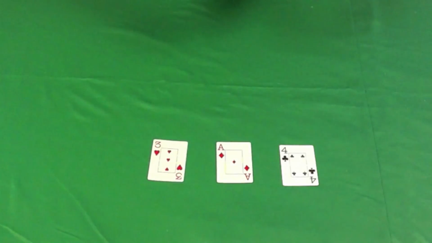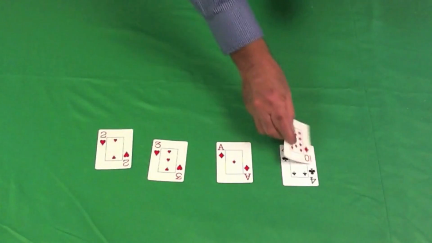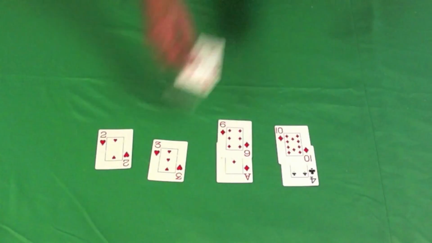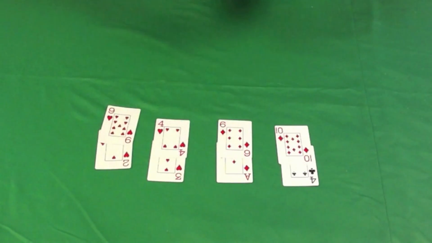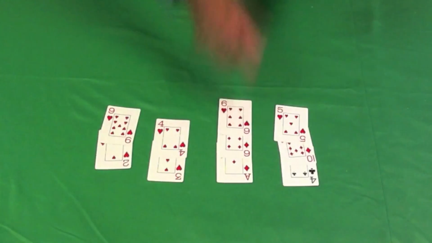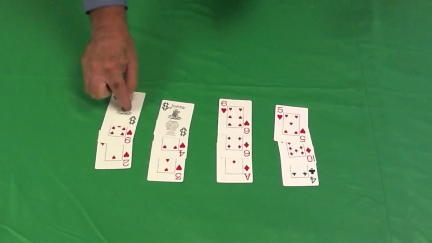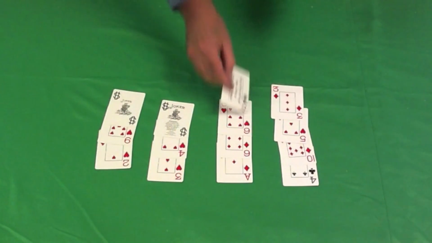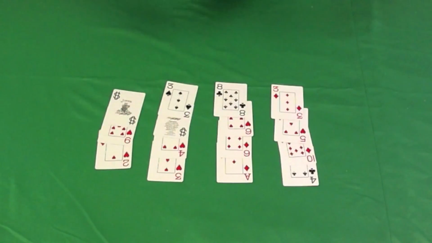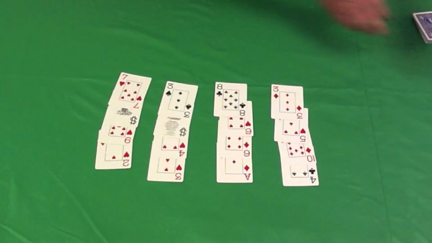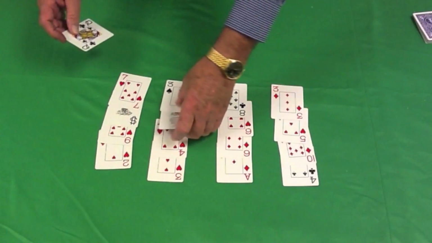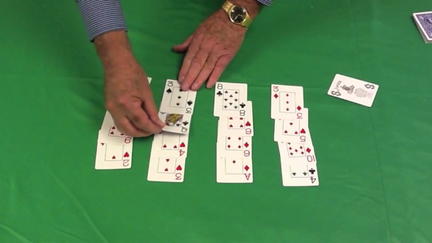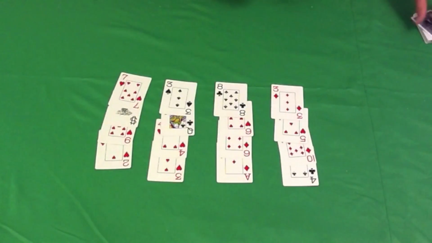1, 2, 3, 4, 5, 6, 7, 8, 9, 10, 11, 12, 13, 14, 15, 16. Well, we got 2 jokers. That might be a little hard because if you chose a joker, I wouldn't know which one necessarily, so I'll just put an extra card in there to take the place of that one. Okay, there are 16 cards.